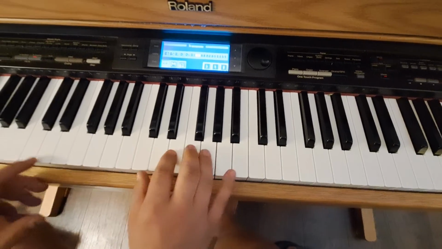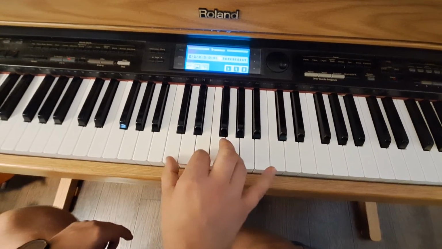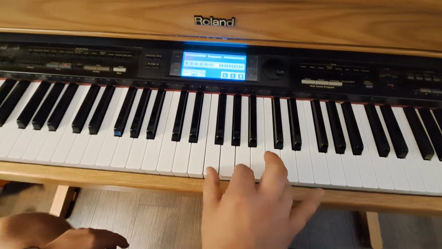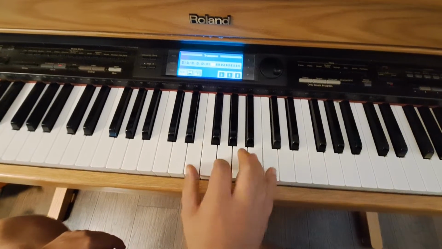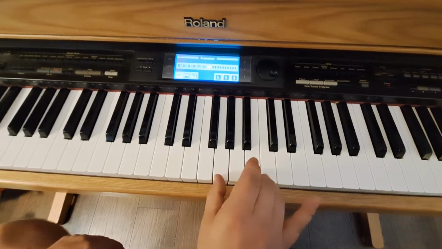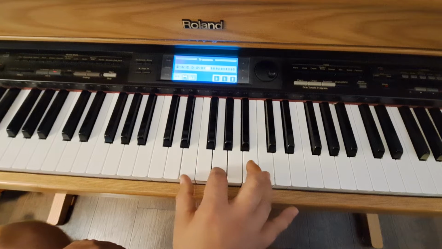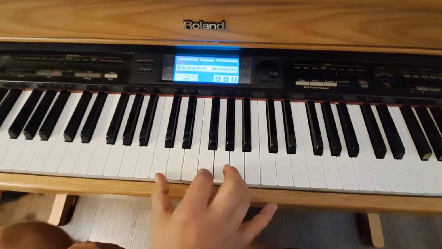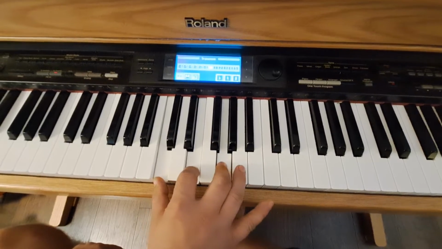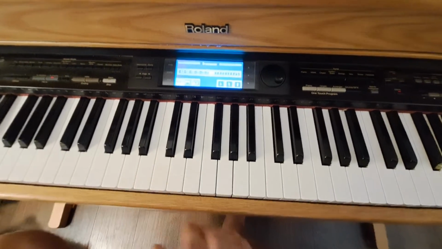So this is useful when you're playing music instead of going like that. So I can do this. So it's useful to change your chord shapes.